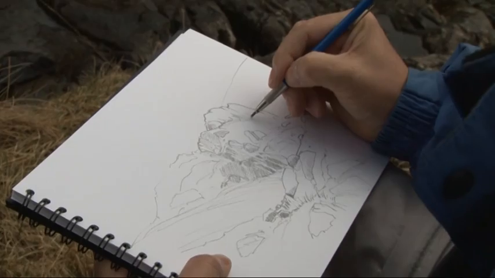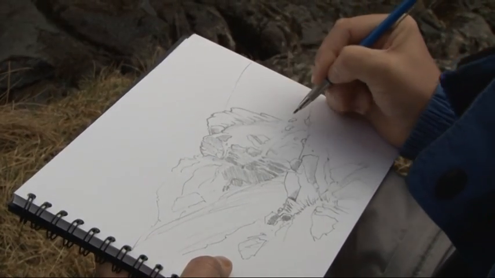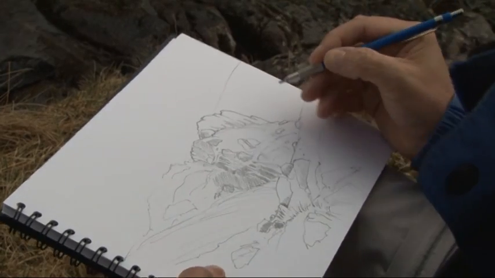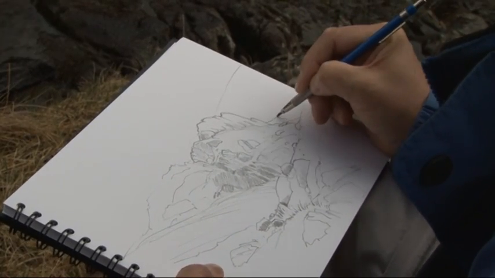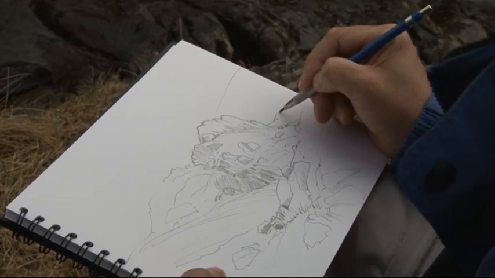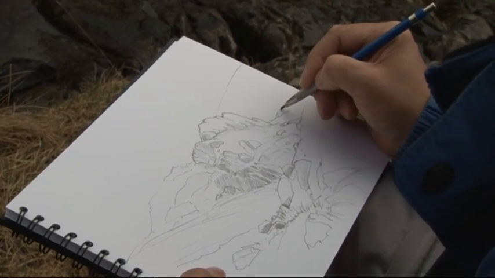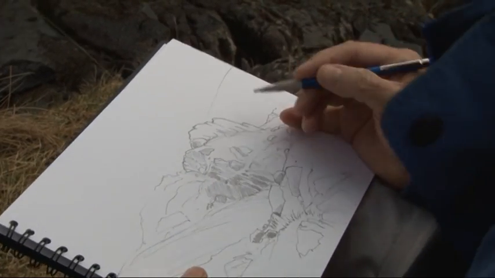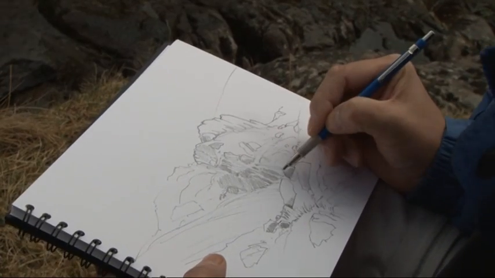Because there's so much going on up there, it's important to decide what to leave in and what to leave out. The sketching process is a filtering process.